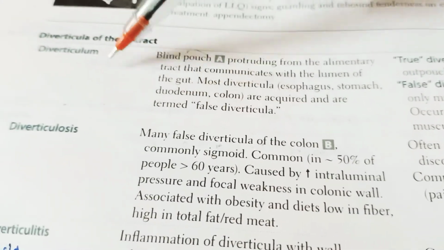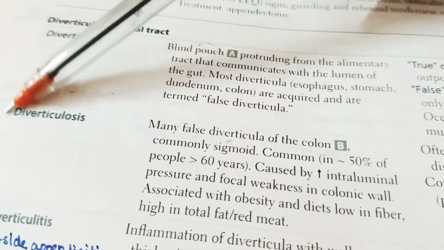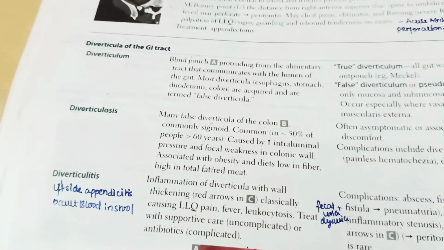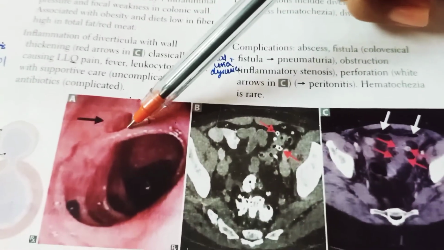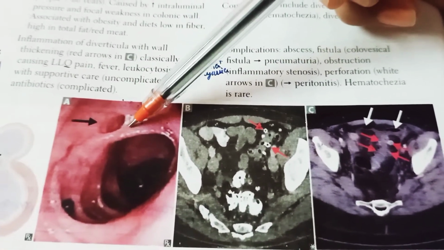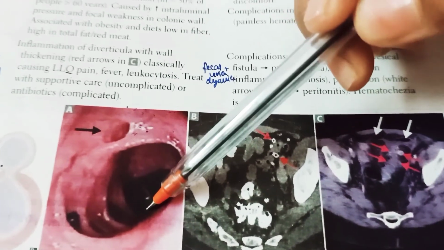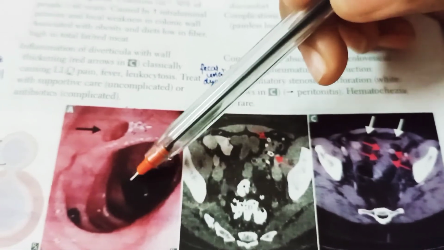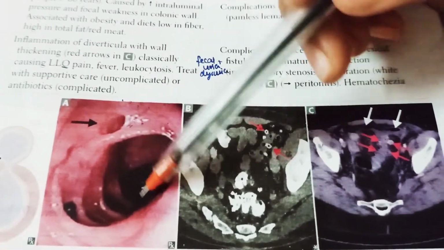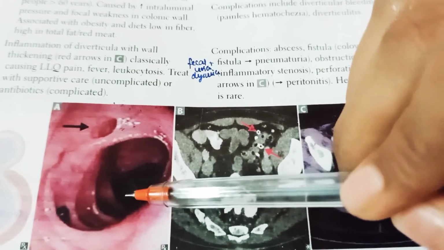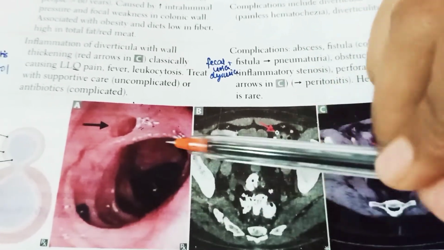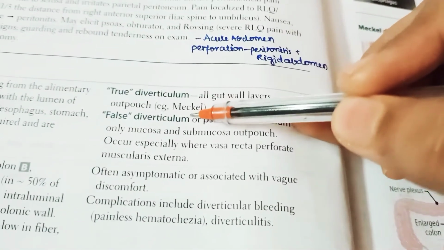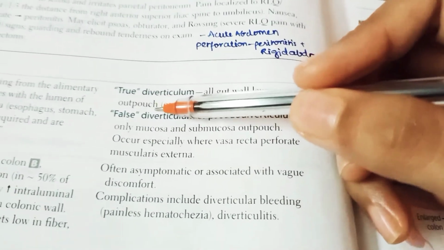Next, coming to diverticula of the GI tract. What is a diverticulum? What is diverticulosis? What is diverticulitis? Let us differentiate between these three diseases. Actually, you can see here this is a diverticulum. It's a normal outpouching which is in connection with the lumen. So the esophagus, stomach and duodenum all have diverticula, because they are still in connection with the lumen. They are always false diverticula because they contain only mucosa and submucosa. Whereas some are called true diverticula, like Meckel diverticulum, because it contains all gut wall layers.